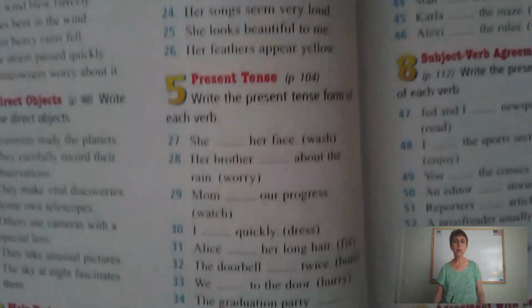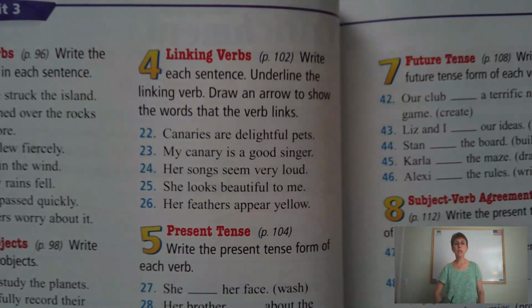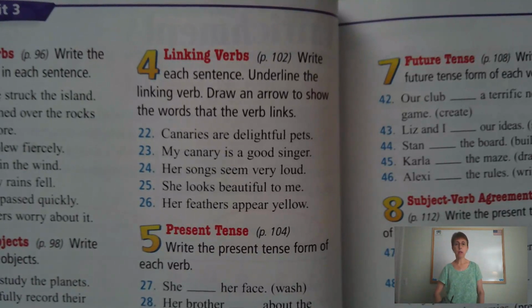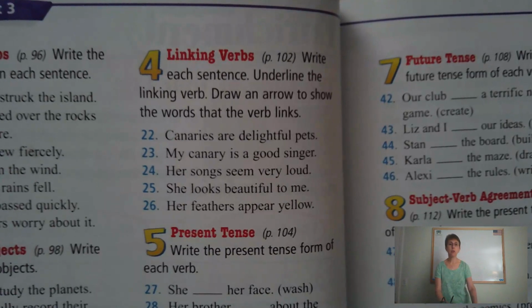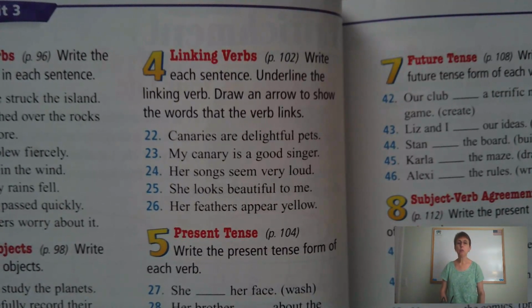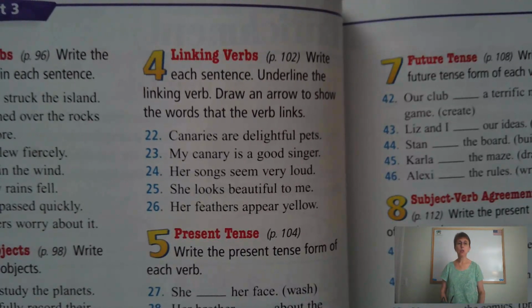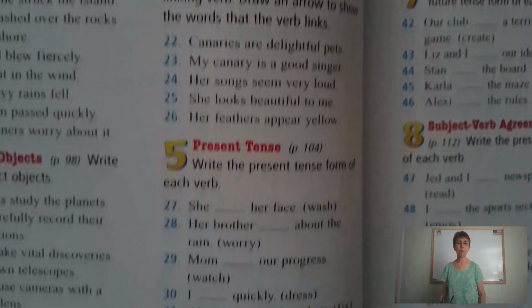Up at the top of the page, section 4, linking verbs. Write each sentence. Again, you do not need to write the sentence. And then it says to underline the linking verb and draw an arrow to show the words that the verb links. All you need to do, write the linking verb. Just simply write the linking verb in each of those sentences.